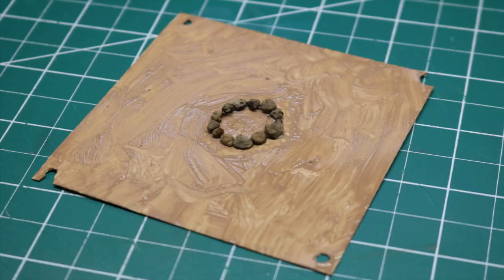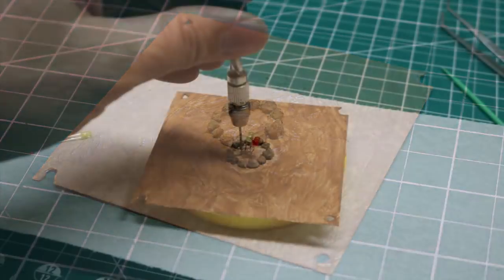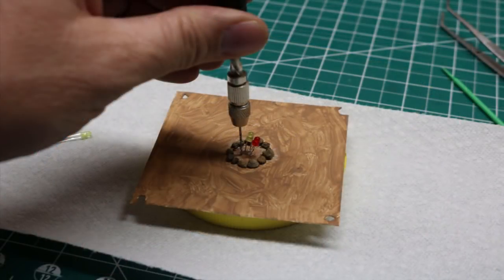Once I had the styrene painted, I went and drilled holes for the diodes of my 3 LEDs. I tried to drill them closely enough together to get the LEDs really tight together to make a small campfire, as small as I could. But I had to leave enough space so that especially the 3 positive diodes didn't touch each other because then they would short out, wouldn't work properly.